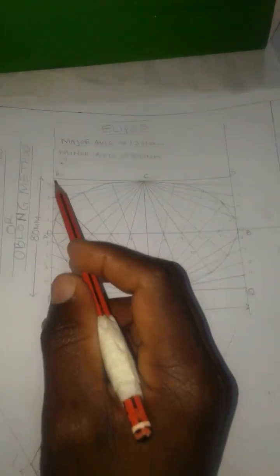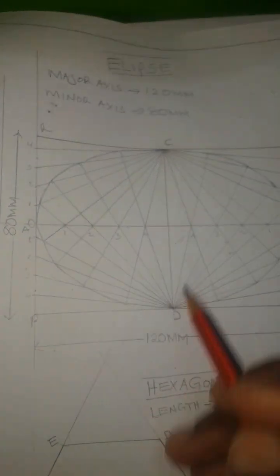Then after locating this point, this is the major axis and this is the minor axis. AC is the minor axis. Here I used a measurement of 80 millimeters, but here I've used 60. But it is the same thing we do. Then, as I told you, we locate these common points, C and D.